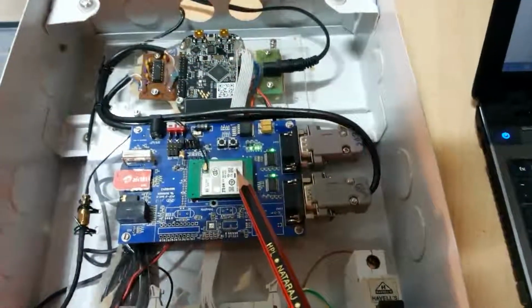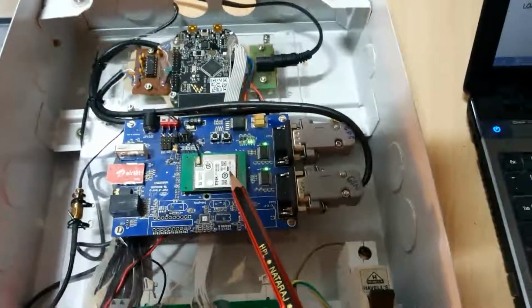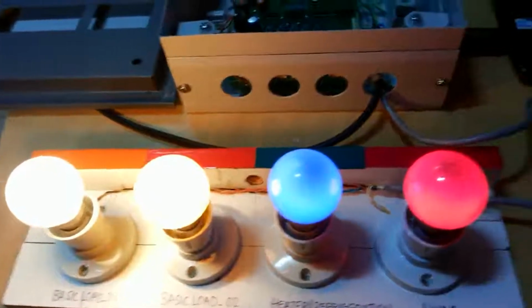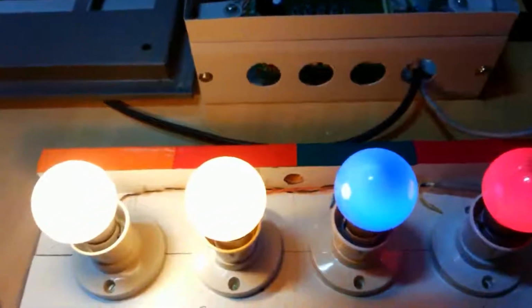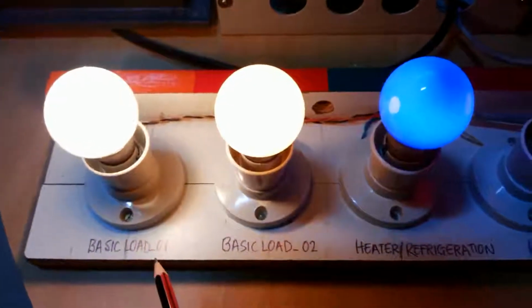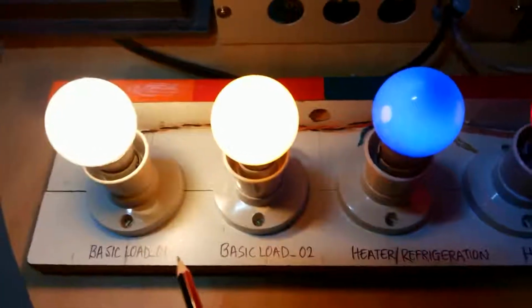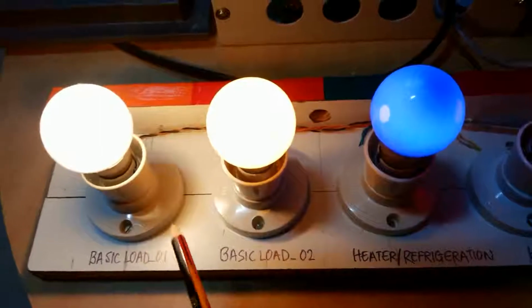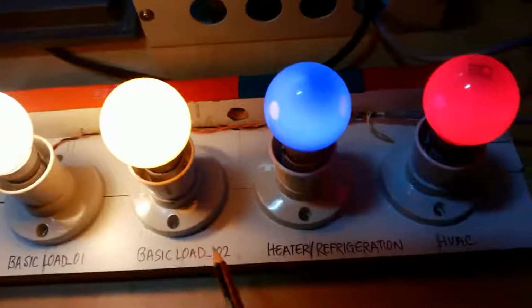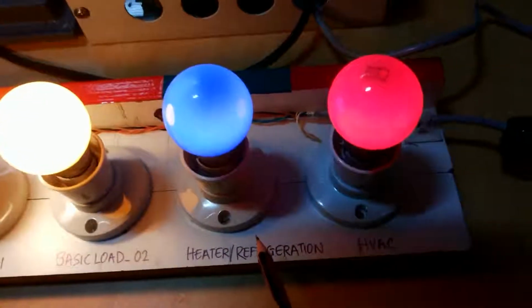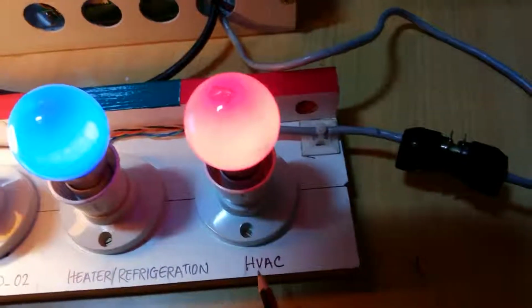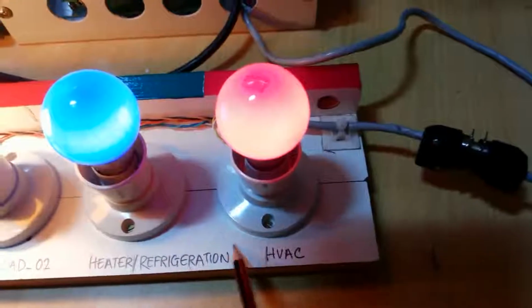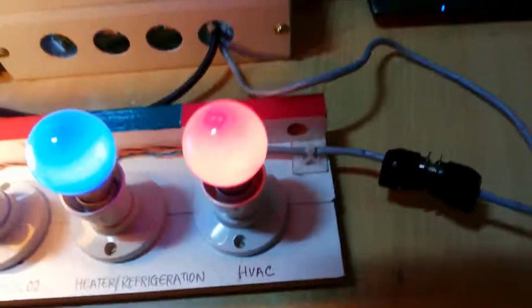the control station gives it full permission to apply all the loads, then all the LEDs are switched on, or rather all the load outlets are switched on. The first outlet is basic load, which is basically for lighting and for fans, and this is also for the same. This is for heater, and this is for refrigeration, and this is for HVAC, heating, ventilation and air conditioning. This is the load that consumes the maximum power.